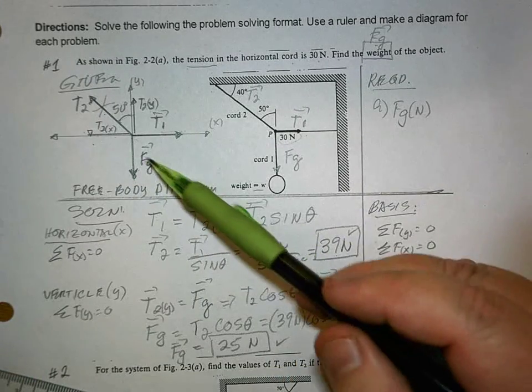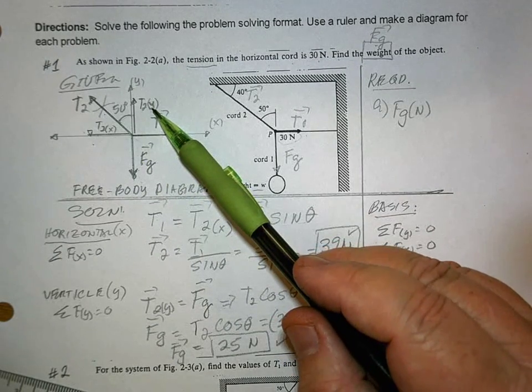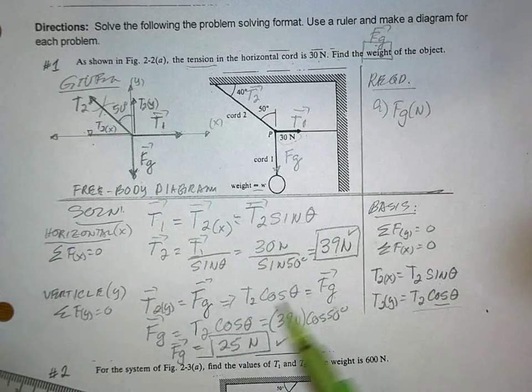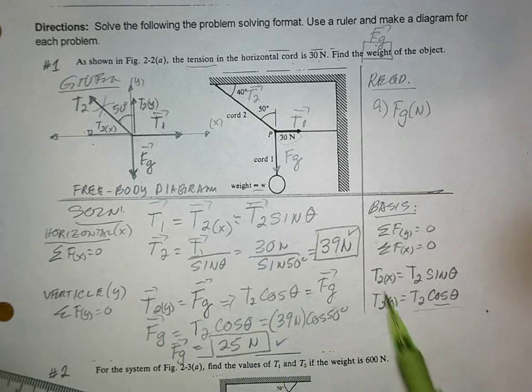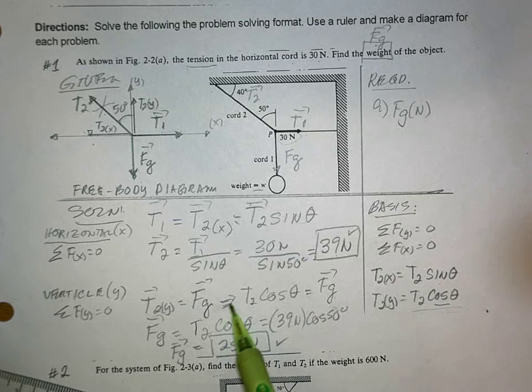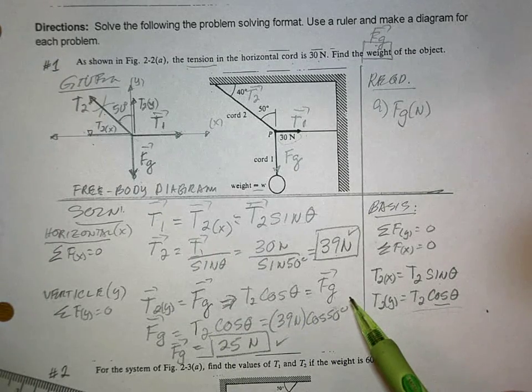And here, the weight is equal to the y component of the T2. So here, Fg is equal to the y component, or using this formula, you have that, right? When you see this sign that I use, that means transition. You're rearranging the formula. Okay? I hope that's clear.